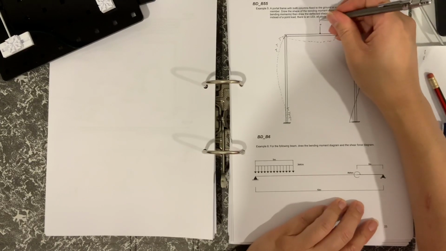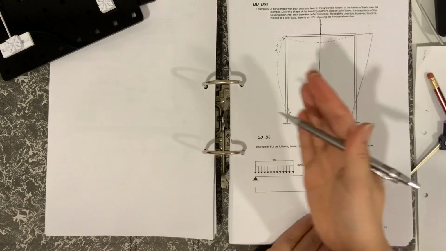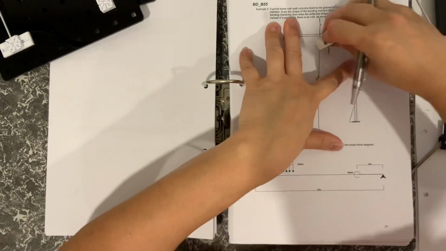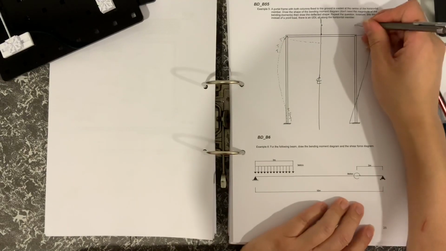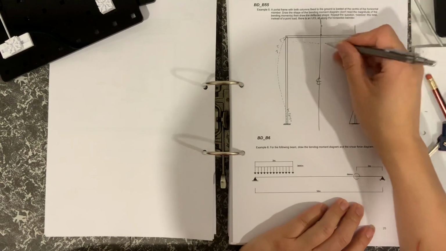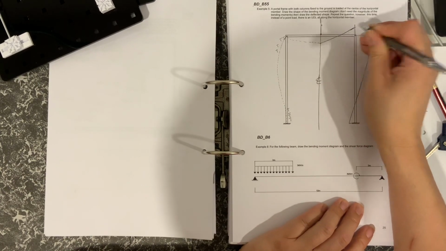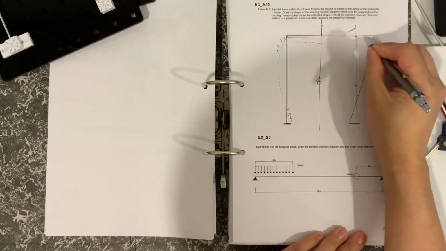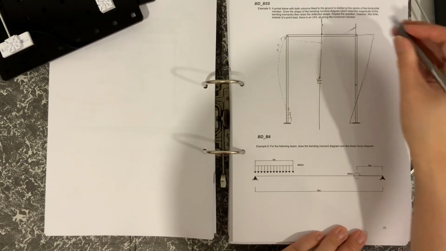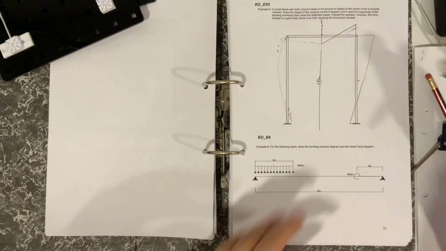So just imagine that's a line of symmetry. On the left side I'll show the deformed shape, and then on the right side I would show the bending moment. So you would expect something like that. Oops. Whatever the moment is there has to be the same as the moment here, so I've not drawn that quite to scale, so I'll do that there.